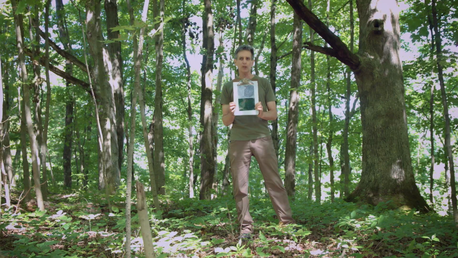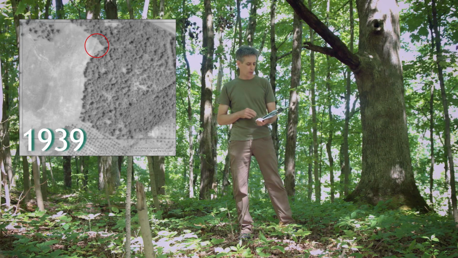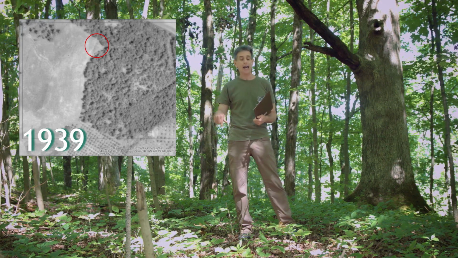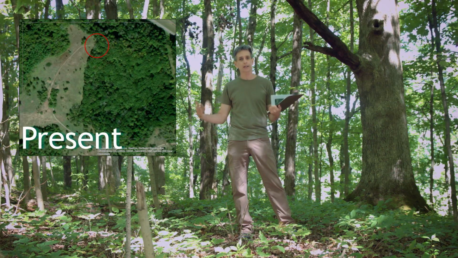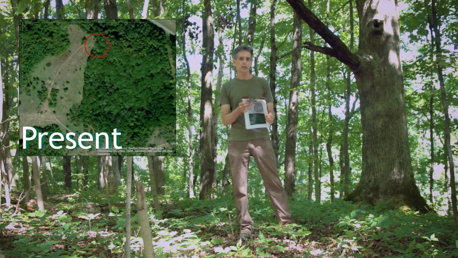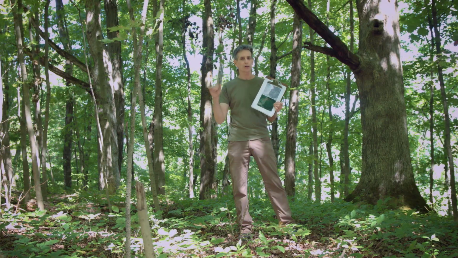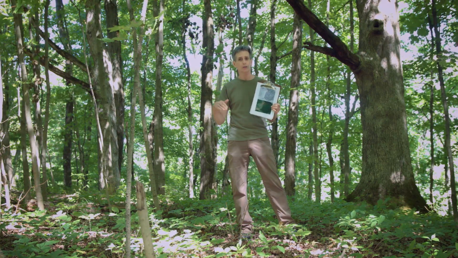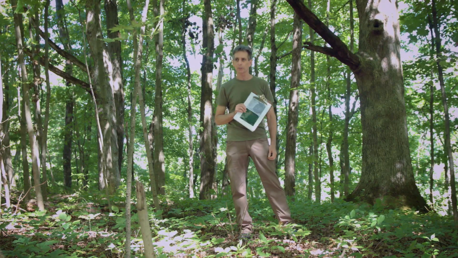I have an old air photo of the site where I'm standing right now. And what it indicates is that this area had been cleared in the past, and where I'm standing now is relatively new growth. This photo is from 1939. The Soil Conservation Service started flying a lot of air photos throughout the country starting about that time. So it's a nice resource to be able to go back to.